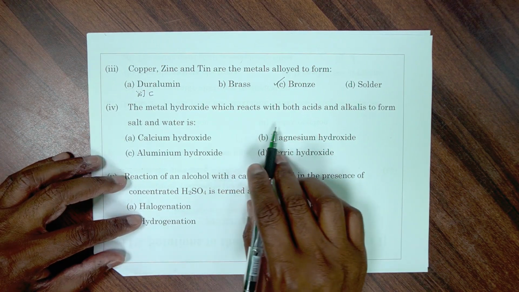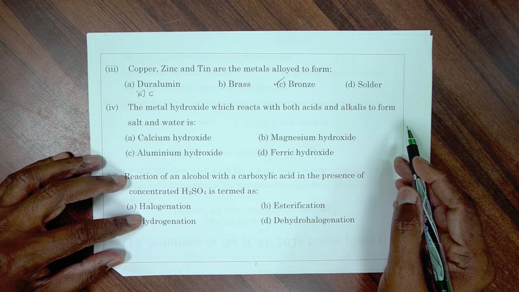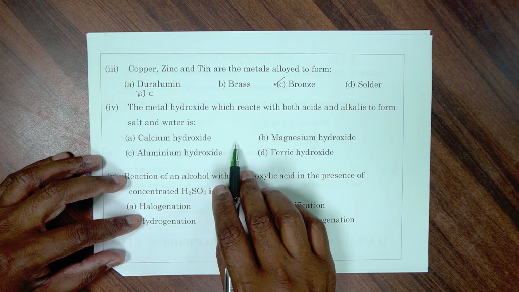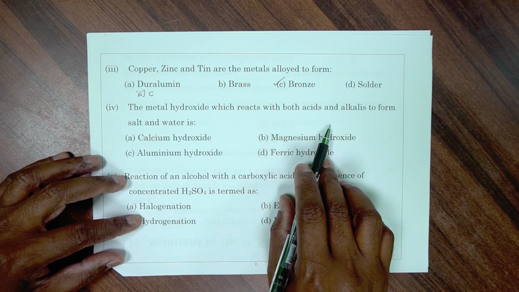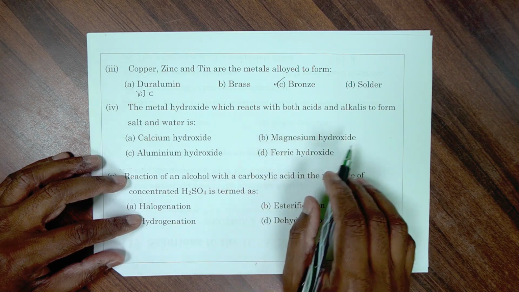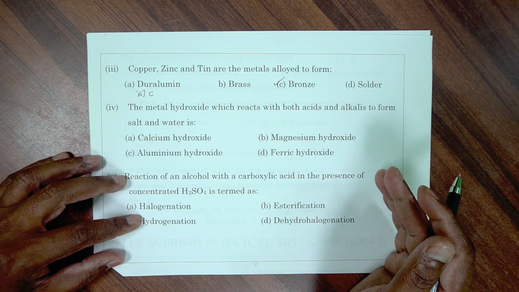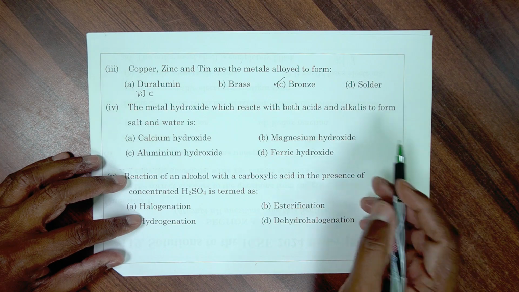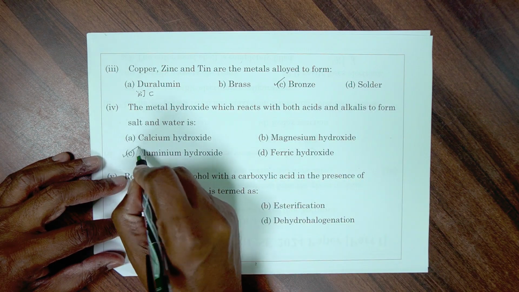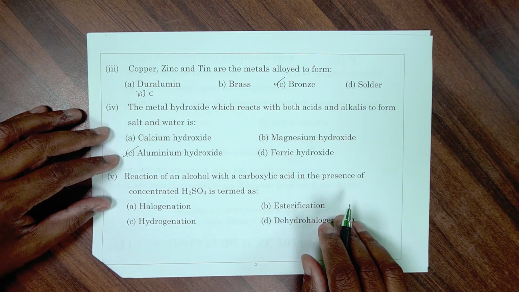The metal hydroxide which reacts with both acids and alkalis to form salt and water is... If a metal oxide is reacting with both acids and alkalis, they are known as amphoteric metals. Examples of amphoteric metals are zinc hydroxide, aluminum hydroxide, lead hydroxide. So we have here aluminum hydroxide. The correct answer is aluminum hydroxide.